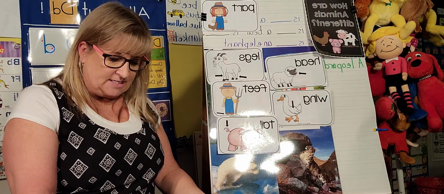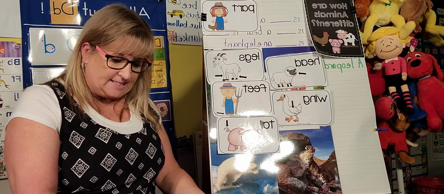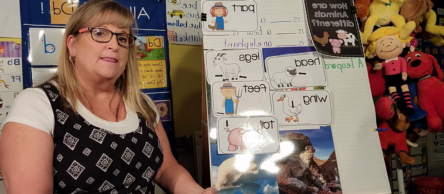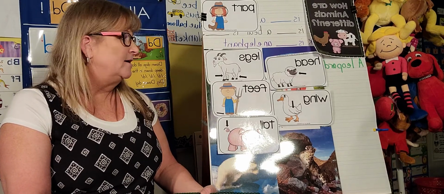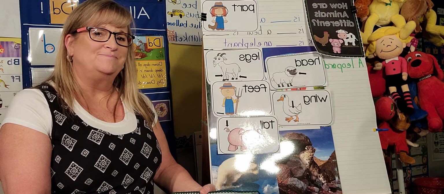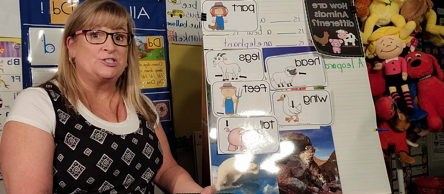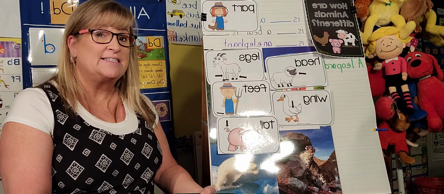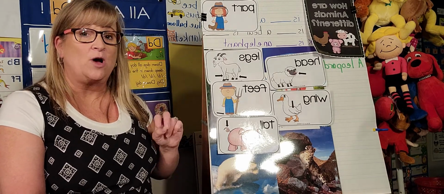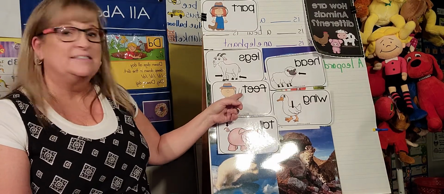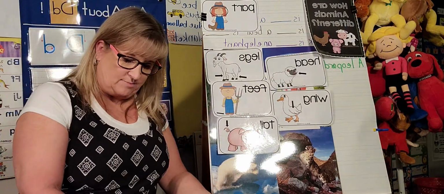All right, this is part of the animal's body. It's at the end of the animal's legs. Okay, this is the part that touches the ground, right? Your leg doesn't touch the ground. What touches the ground when you're walking? Your feet. Yeah, good job. So feet. Feet is another part of the animal's body.